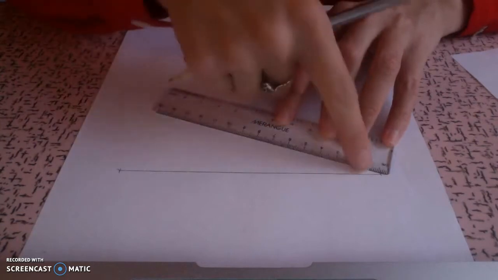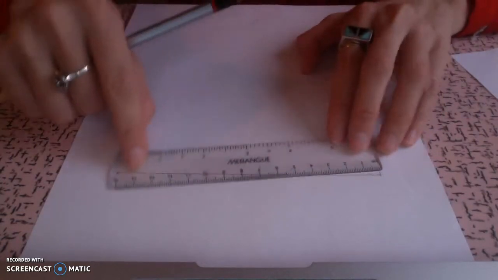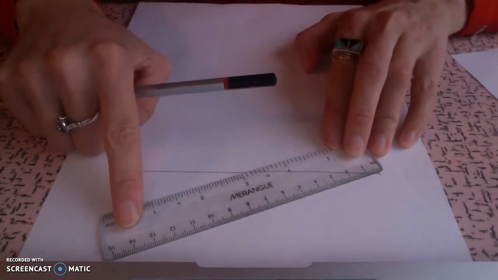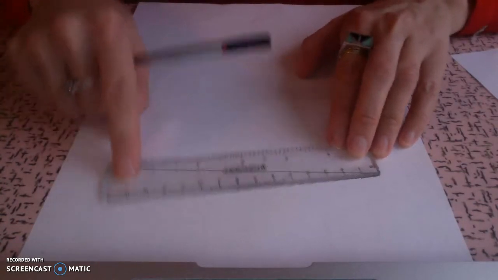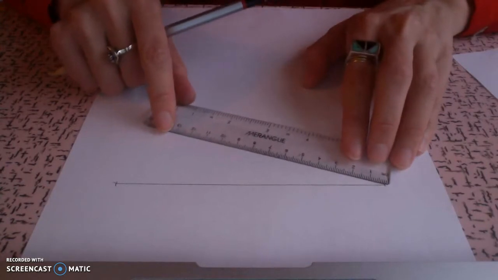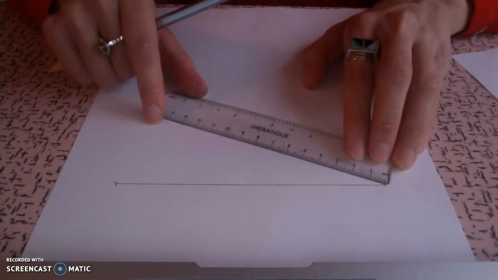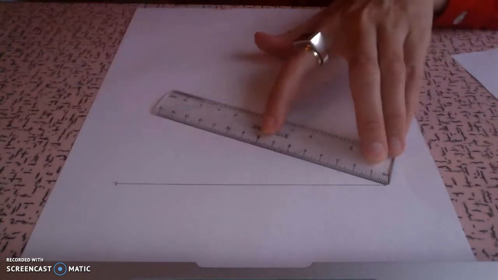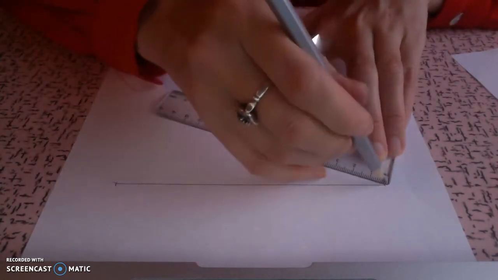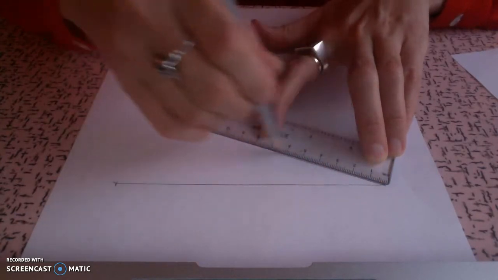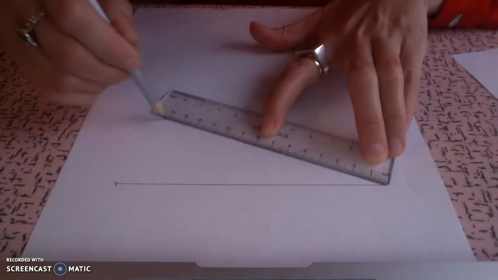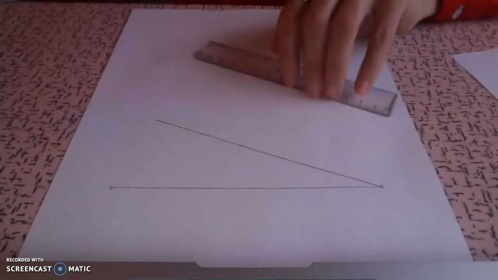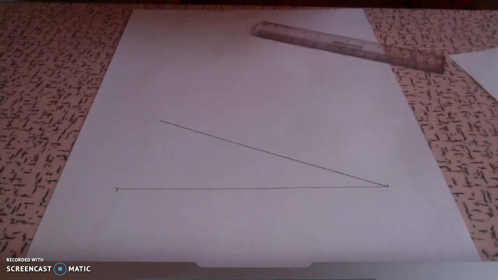You can draw it going this way, you can draw it going below or above the line. It doesn't really matter because it will work either way. So I'm going to draw mine going this way at about an angle like that. And I'll try to make my line segment about the same length as the original line segment. Okay, there we go.